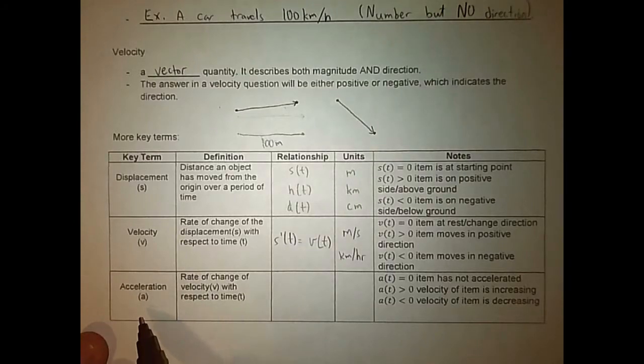Lastly, we have acceleration. It's the rate of change of velocity with respect to time.